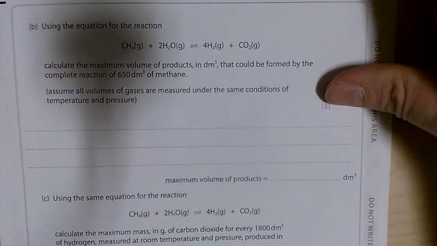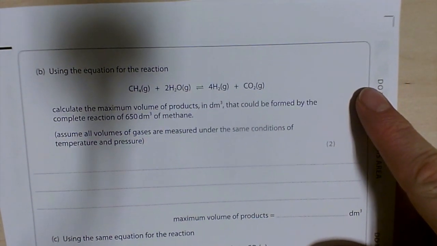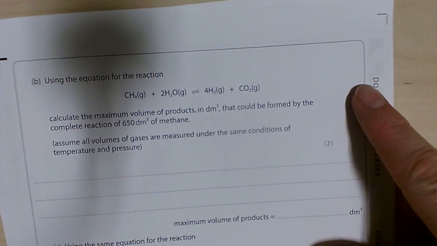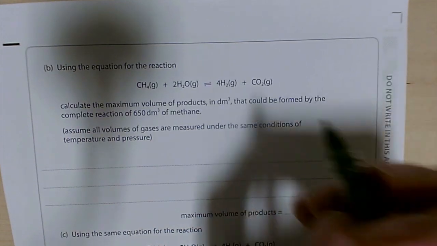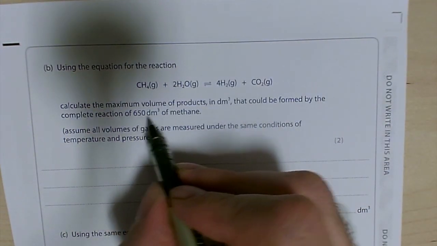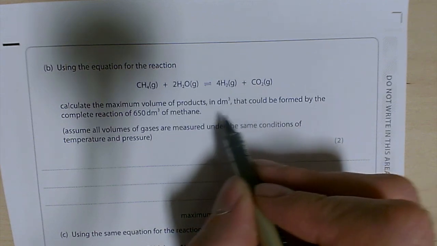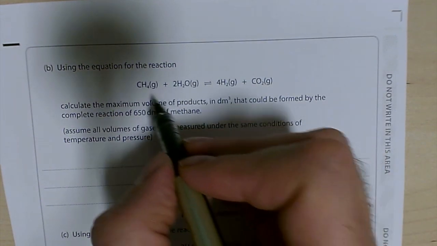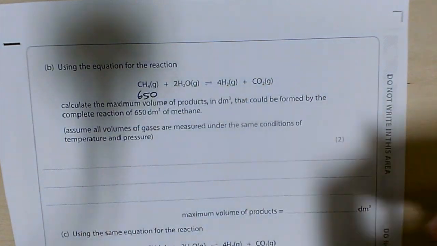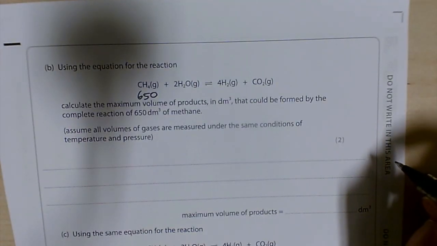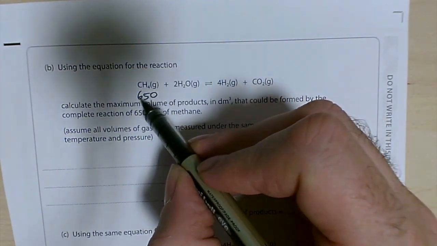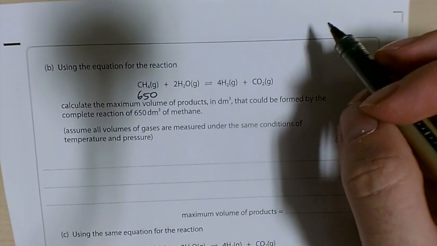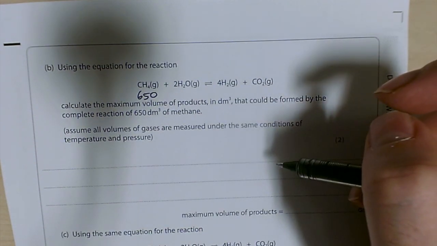Okay, the rest of question 10 then. We've got a nice bit of calculation to finish off with. We've got, again, our reaction taking place here. We have to calculate the maximum volume of products in decimeters cubed that could be formed by the complete reaction of 650 decimeters cubed of methane. Okay, so what this is telling us is that 1 mole of gas in this situation has got a volume of 650 decimeters cubed.